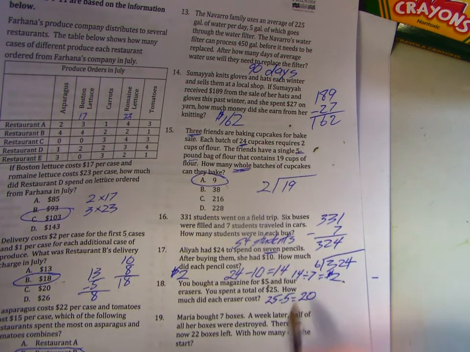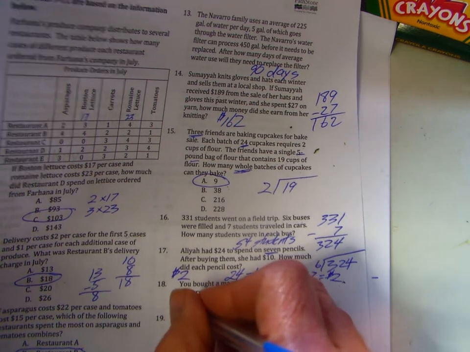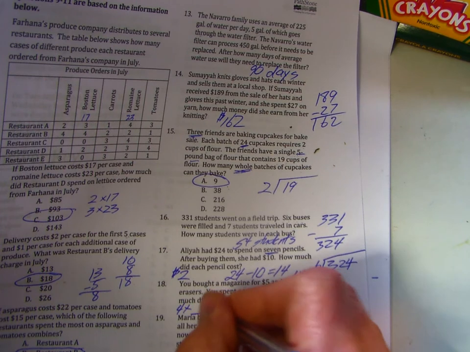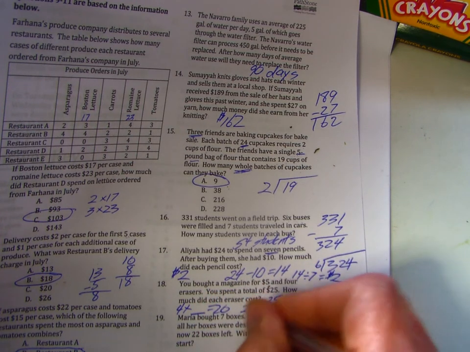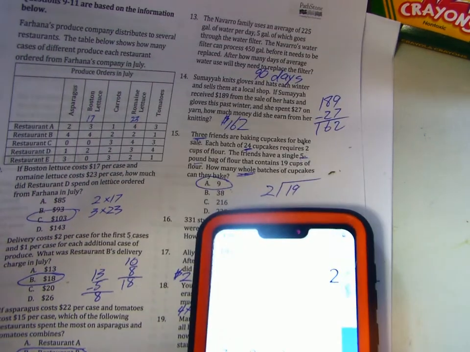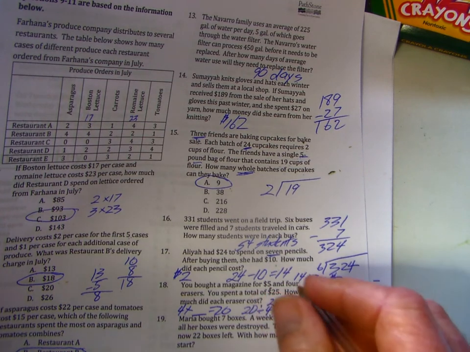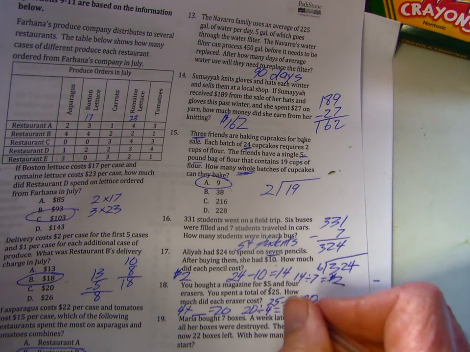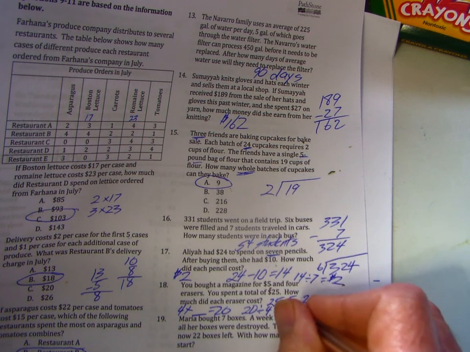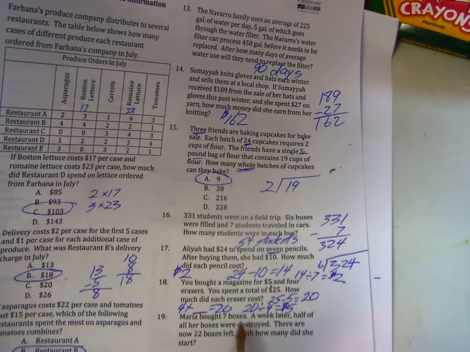Okay, you spent $20 on the erasers and you got 4 of them. How do you find out how much each one costs? Well, you could say 4 times what price equals 20. Or you could say 20 divided by 4 equals what? 20 divided by 4 equals $5 an eraser. Boy, those are expensive erasers. I'm not going to this store anymore. $5. Very expensive place.